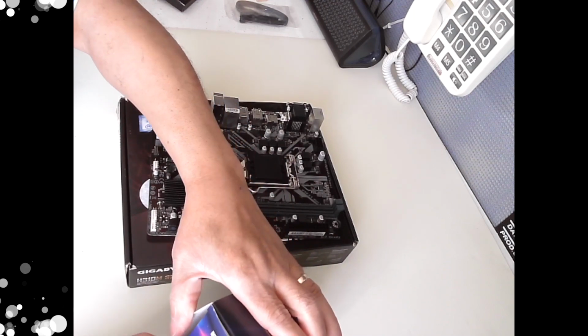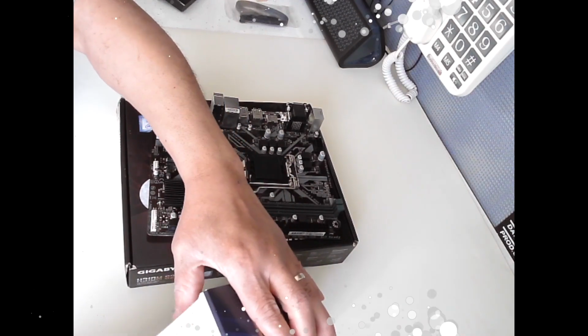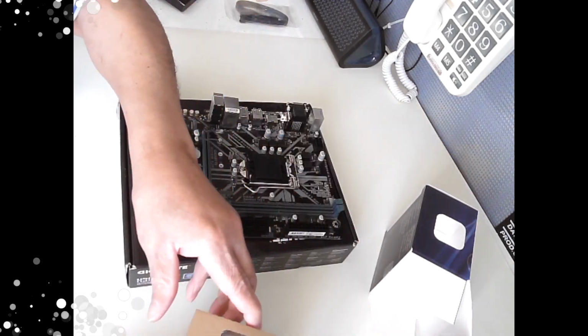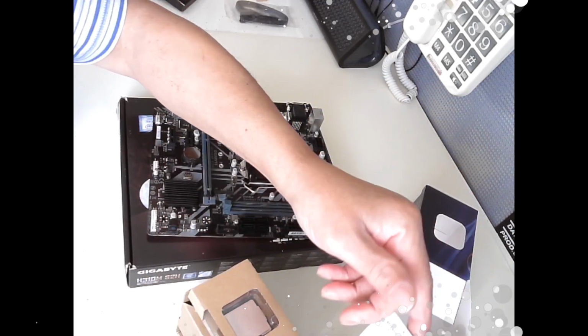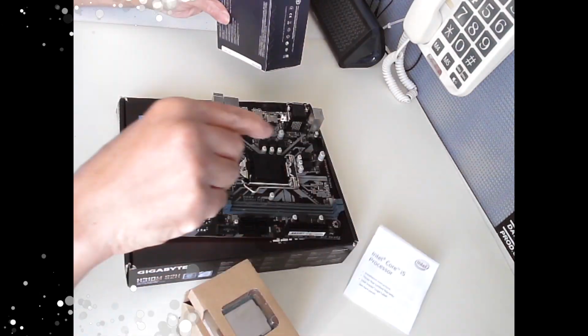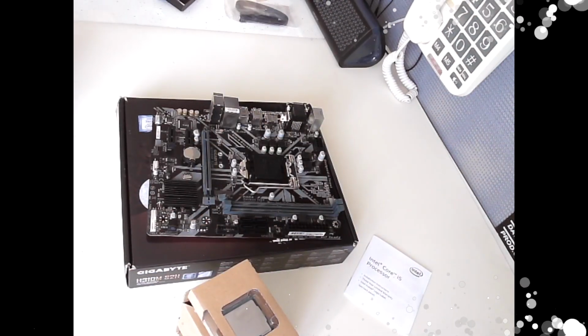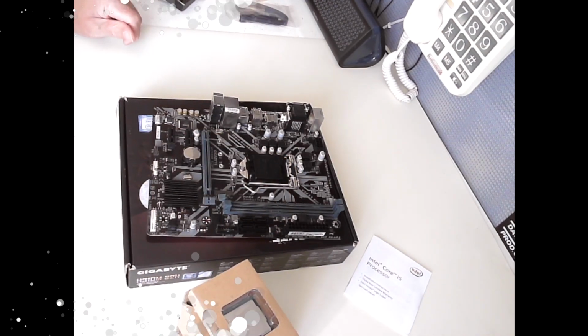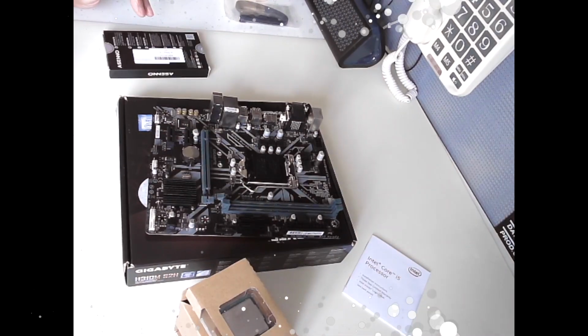And here we have our cooler and our processor. There's a cooler, there's a processor, some documentation, a go faster stripe. Don't need that. So you can see this again with a big tape on it. We're going to cut this end with this. And I'll just see if there's any comments.